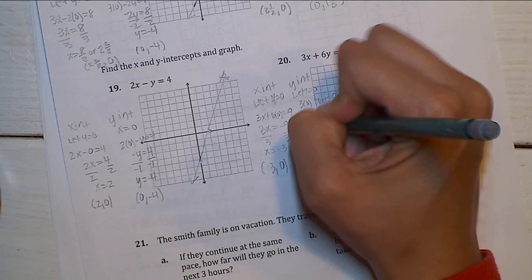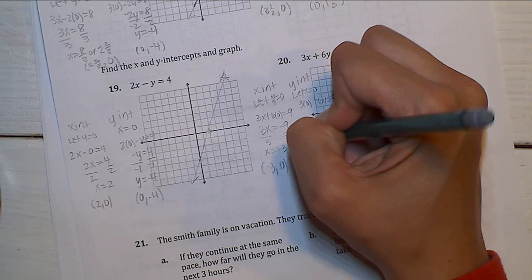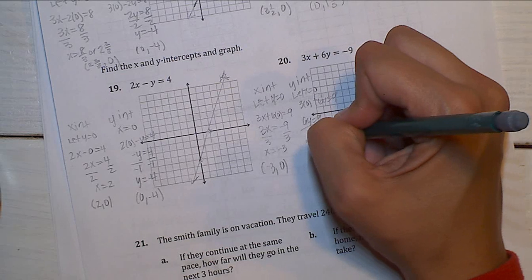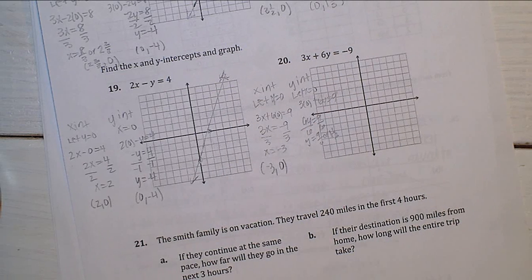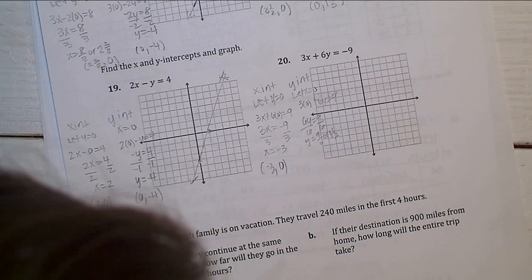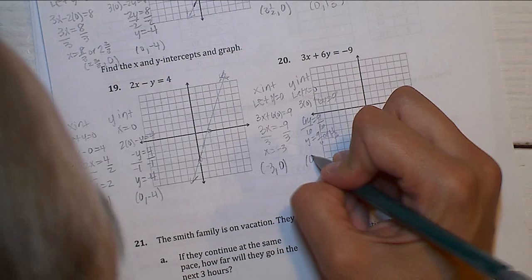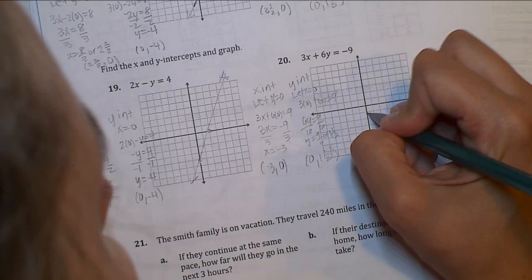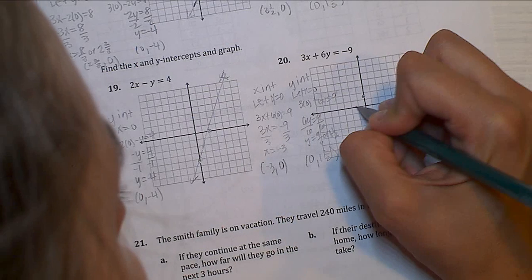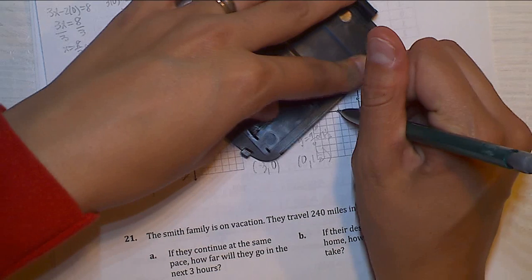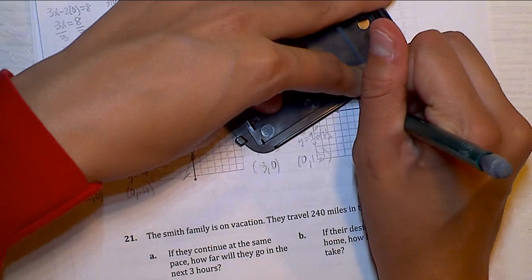Y equals 9 over 6, or 6 goes in there 1.5 times. So when x is 0, y is 1.5. And you connect those points. So if you have questions on graphing, or if you want to just put it into slope-intercept form, you can. Just make sure you get the same line as I do.